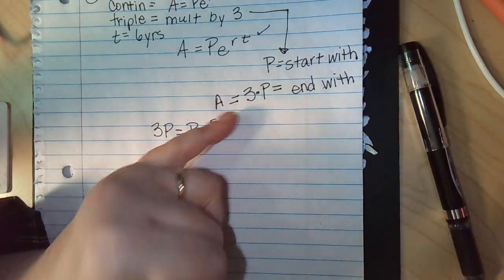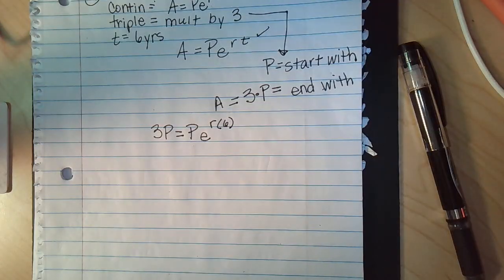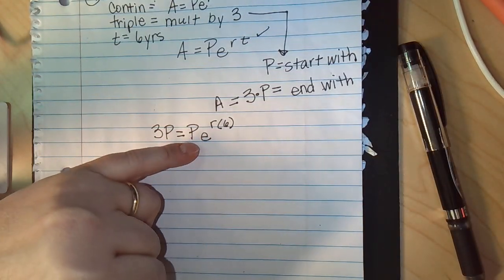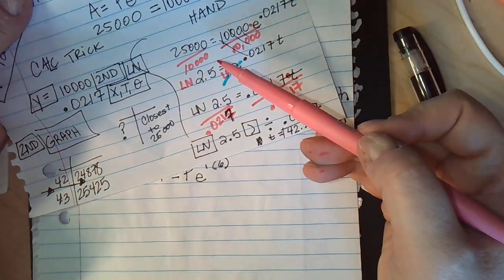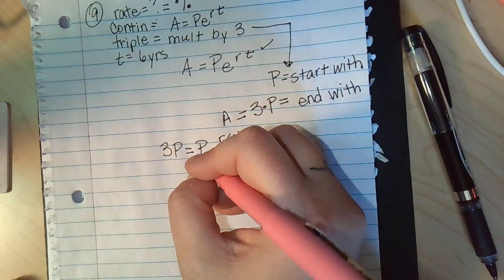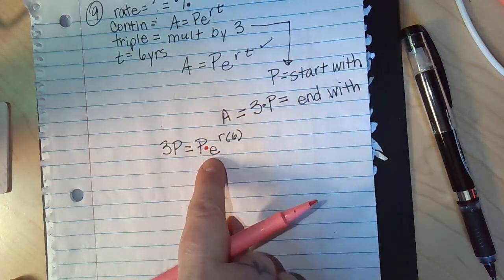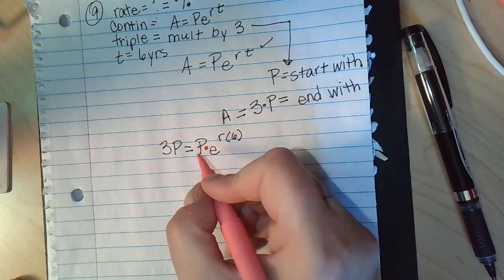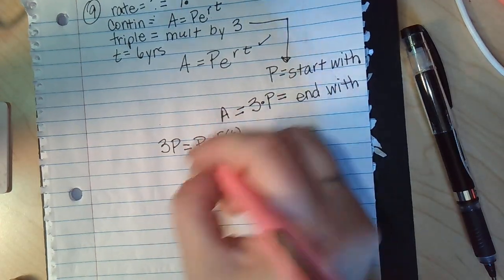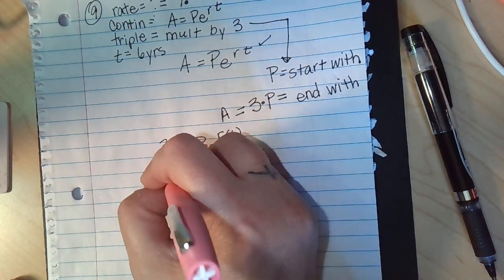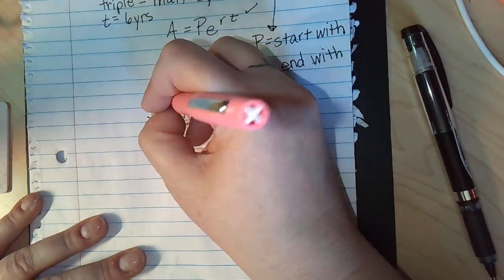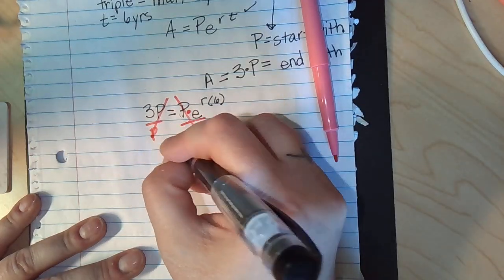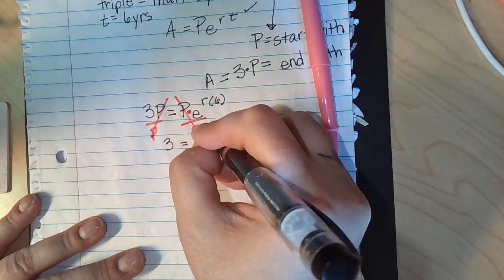If I want to get this R by itself, I have to start down here on level ground, kind of like we did on this last example. We divided by 10,000. Same thing here. Instead of dividing by 10,000, here we have a P. And the opposite of multiplying P is divide P. Well, the P's cancel, left and right. And all we get is 3 equals e to the r times 6.